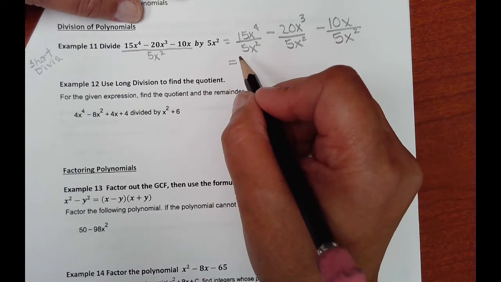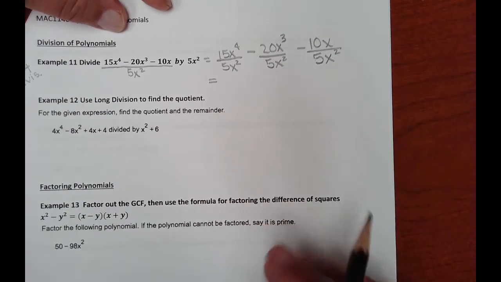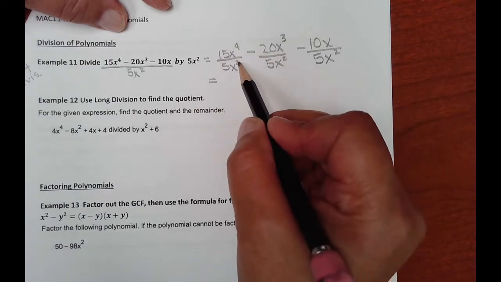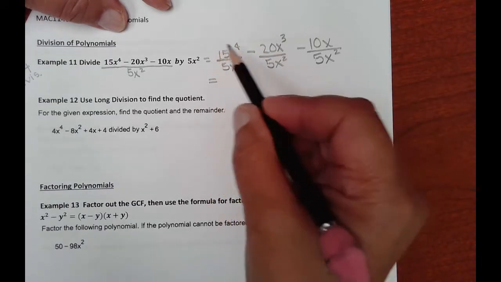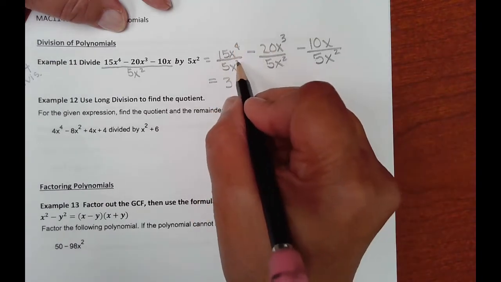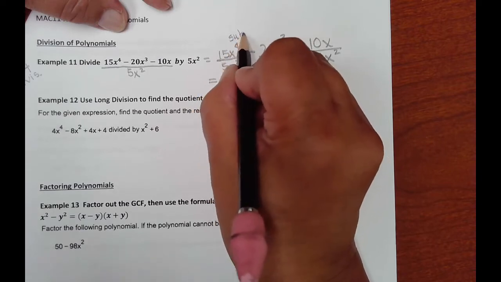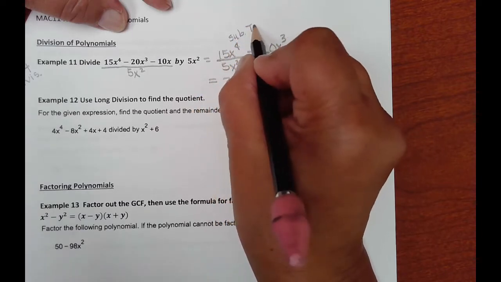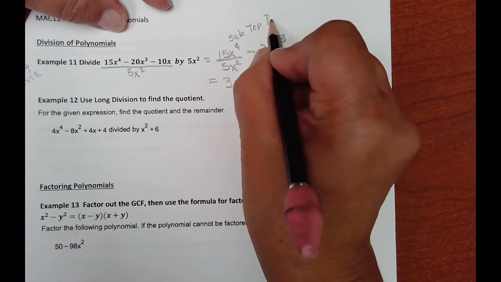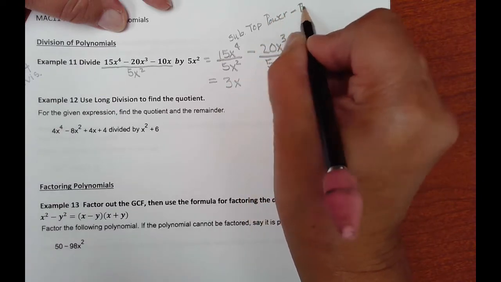Okay, and then just try to remember that when you're doing division with like bases, it's the top power minus the bottom power. This you reduce as you normally would. 15 divided by 5 is 3. This power minus this power is, so subtract top power minus bottom power.